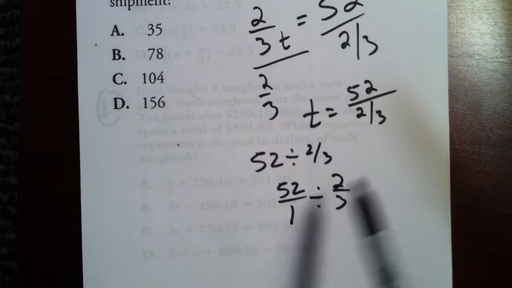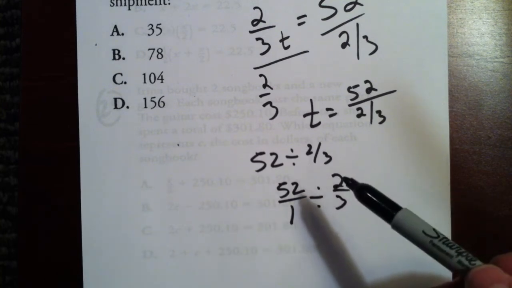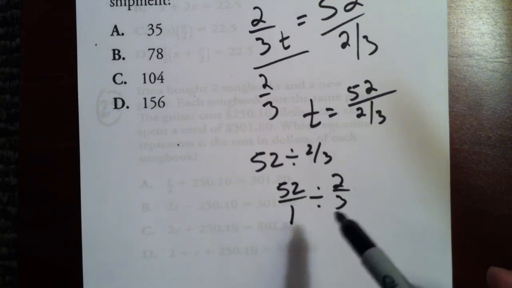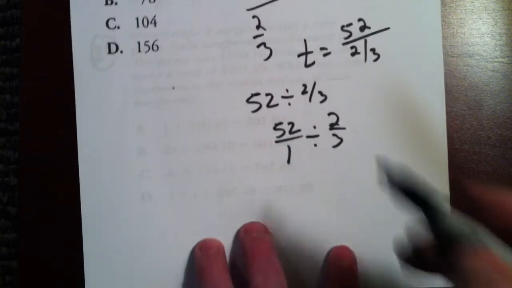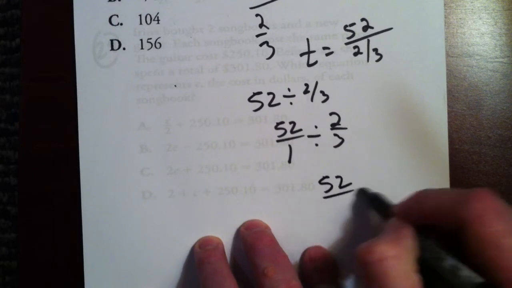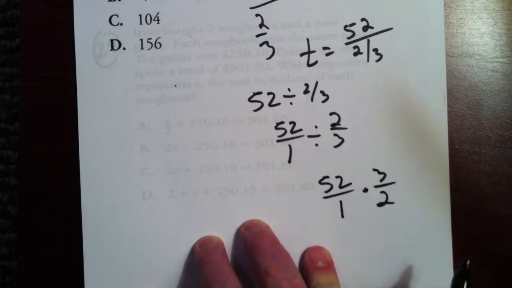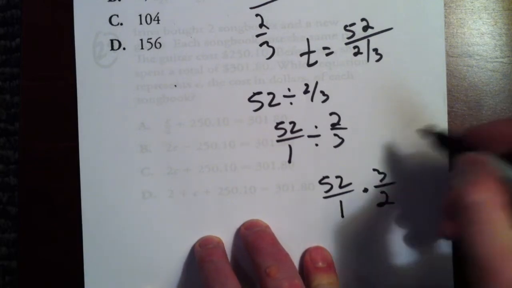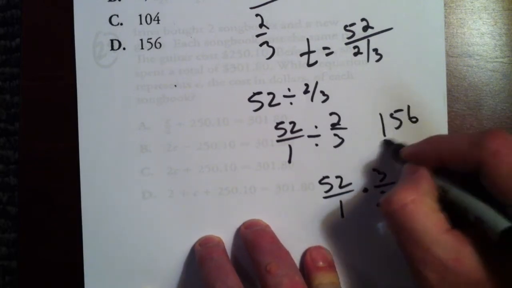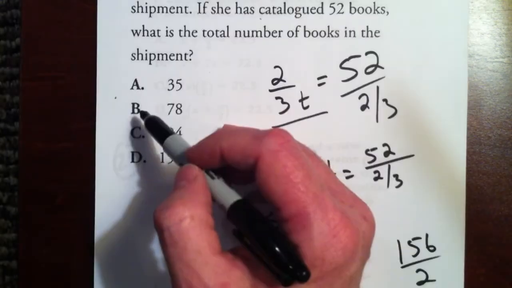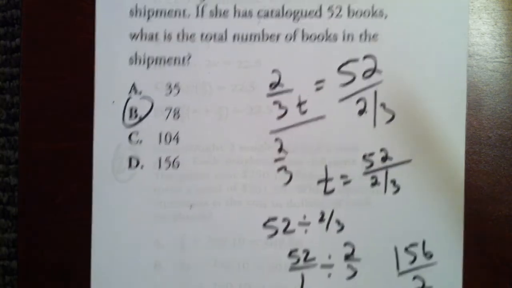Well, remember, when we divide fractions like this, we're not just dividing straight across. We have to multiply by the reciprocal, or keep, change, and flip. So that makes that 52 over 1 multiplied by 3 over 2. All right, well, this comes out to 156 over 2, and if you divide that out, you get B, 78.